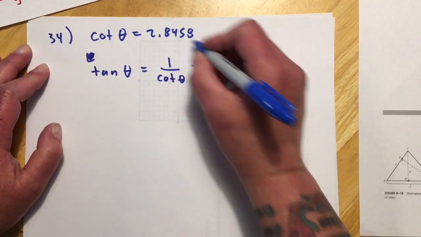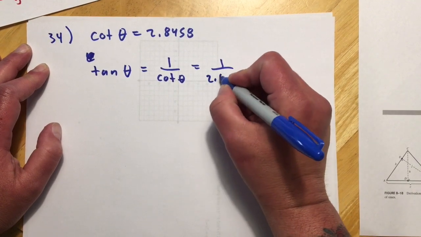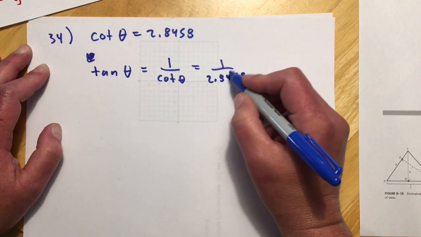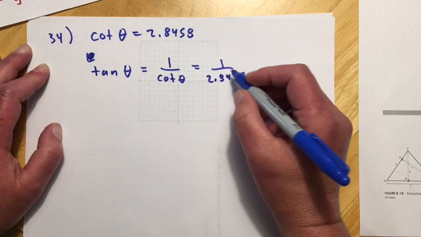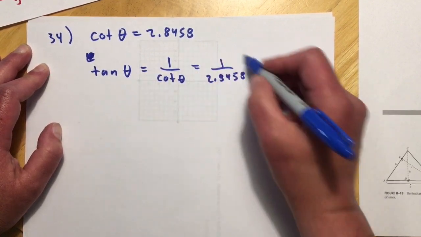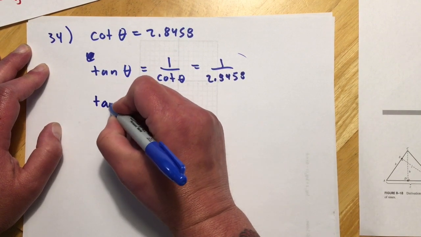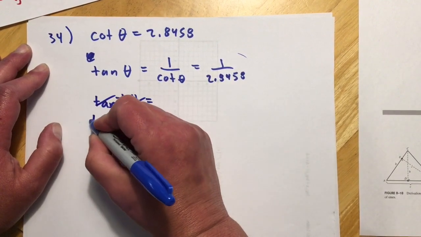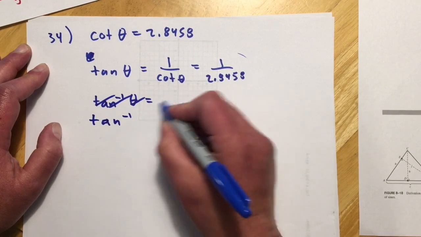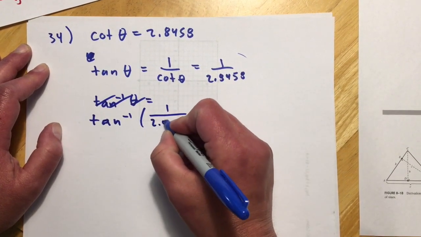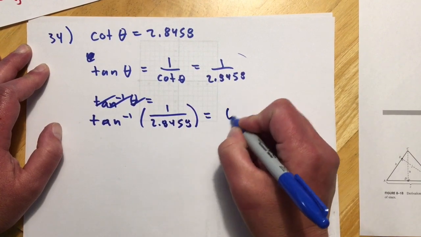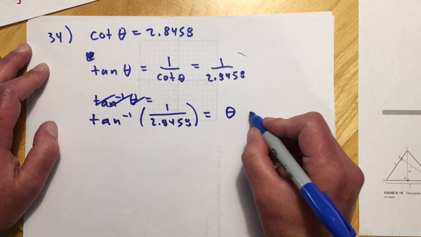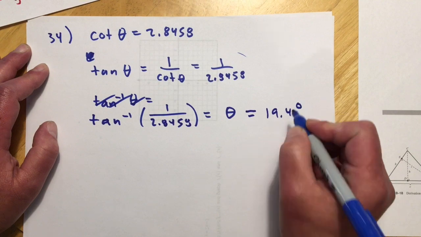And cotangent, we just decided equals this, or it's given as that. So I'm just substituting this in for cotangent. And then if I clean that up, actually I didn't clean it up, I let the calculator clean it up. But so now we have tangent theta equals this value. So then that means the inverse, or arctangent, of this value will give me my theta. And so if you put that in the calculator, we're going to get about 19.4 degrees.